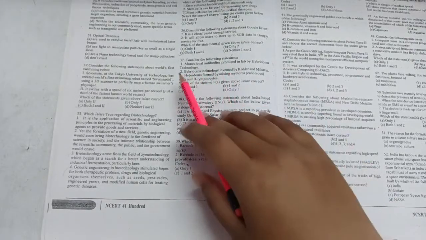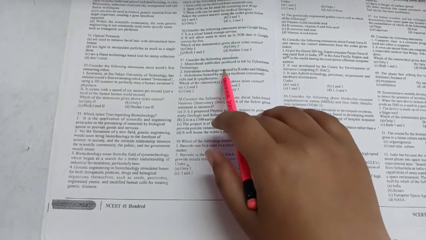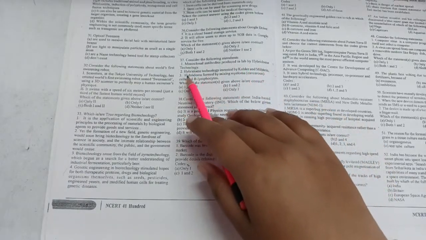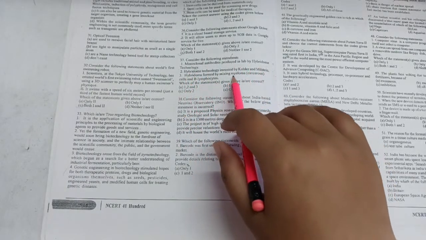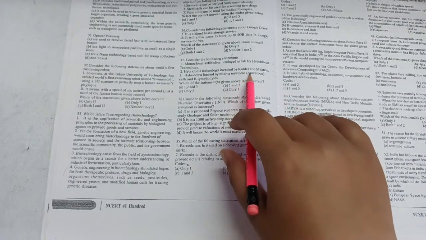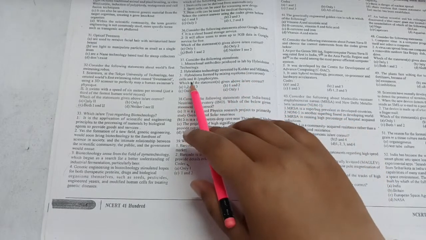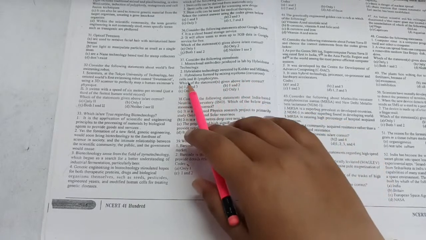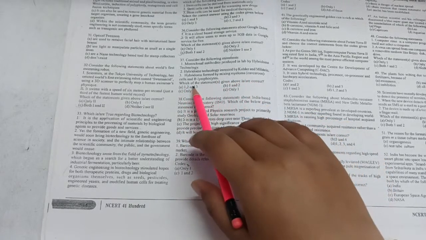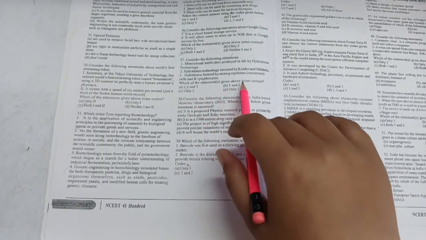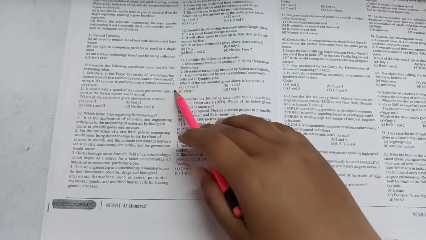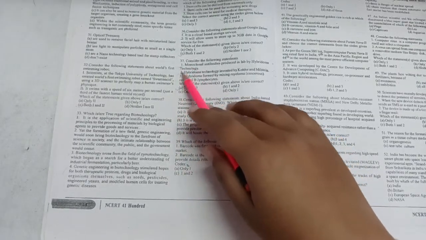Consider the following statements. Monoclonal antibodies are produced in the lab by hybridoma technology. Hybridoma technology was invented by Kohler and Milstein. Hybridoma is formed by mixing myeloma, cancerous cells, and B lymphocytes. Which of the statements given above is or are correct? This answer is option A, 1, 2, and 3.